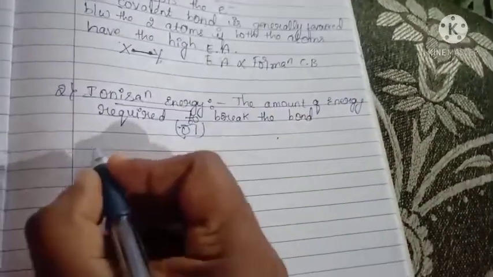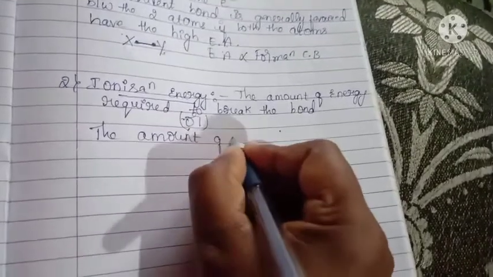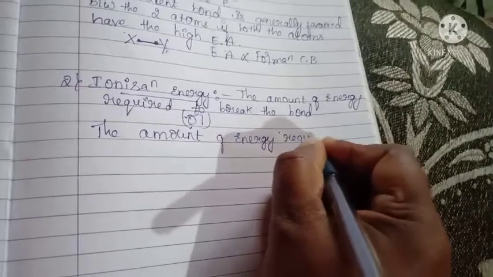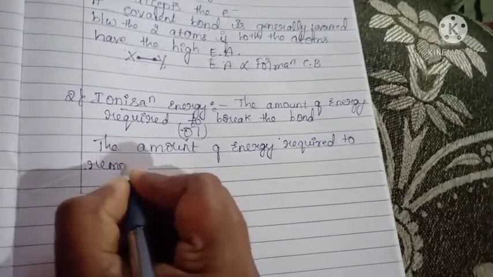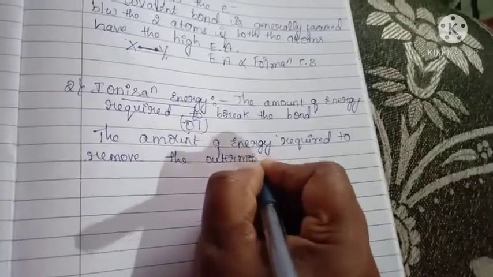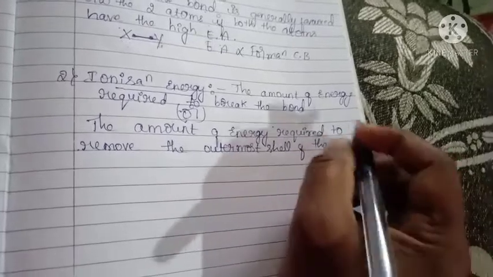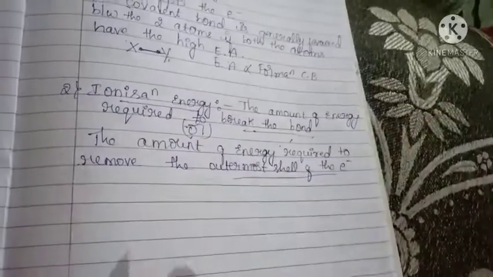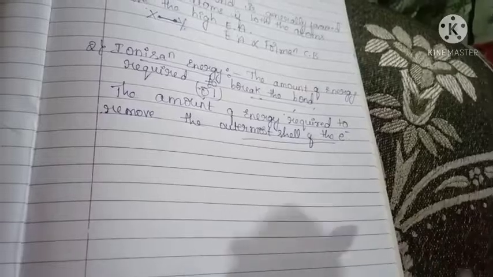Or, another definition is the amount of energy required to remove the outermost shell electron. These are the two definitions: to break the bond, or to remove the outermost shell electron. Now we will know how ionization energy affects the covalent bond.